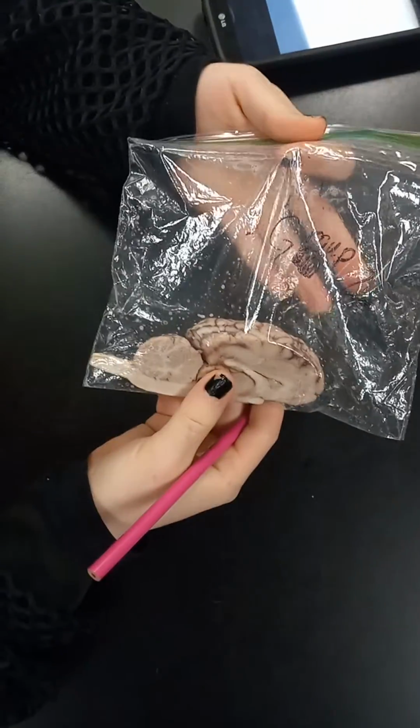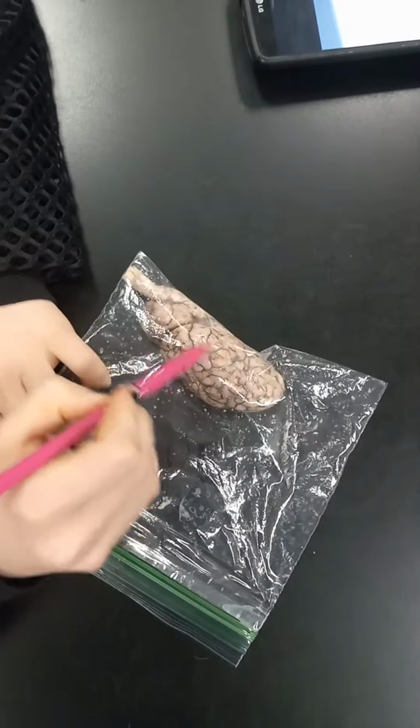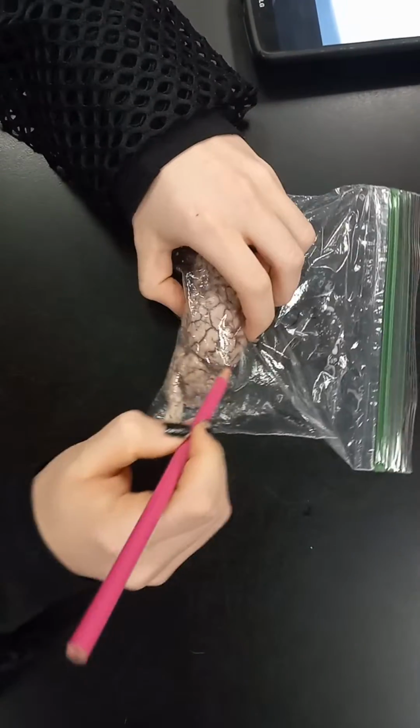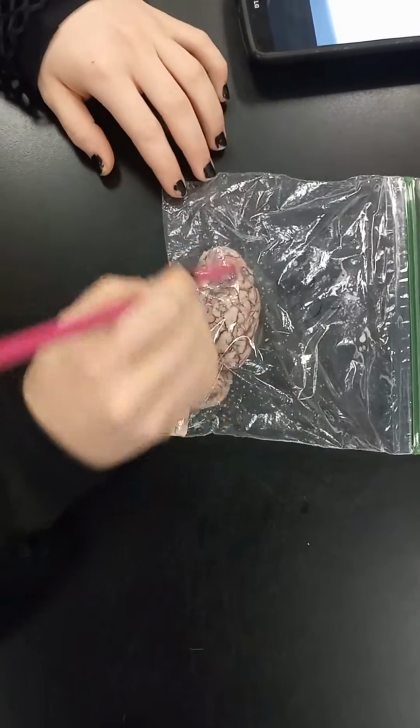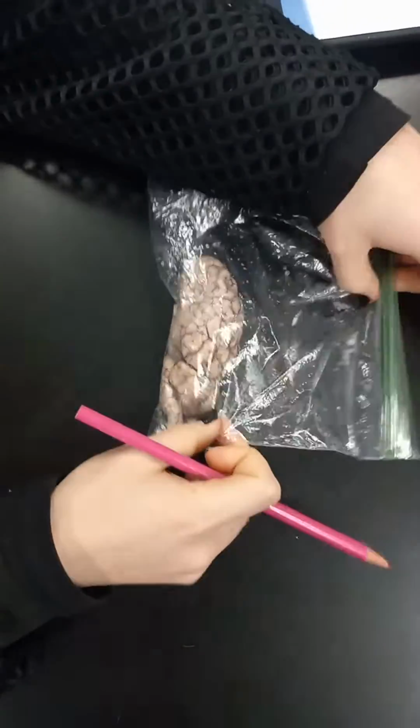So here we have the brain for group 2, and starting off we have the frontal lobe, the temporal lobe, the parietal lobe, and the occipital lobe in the back. So all of that makes up the cerebrum, and then this separate chunk is the cerebellum.